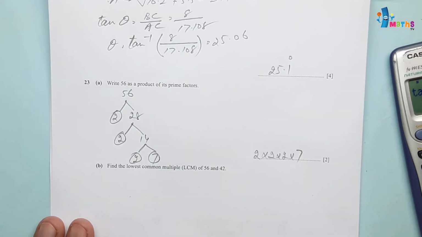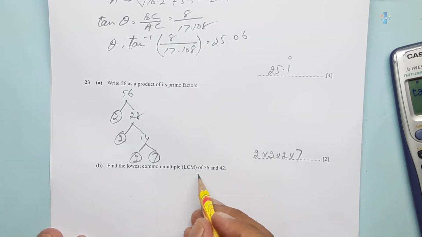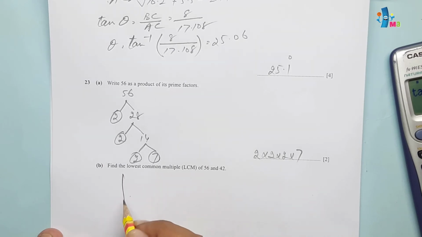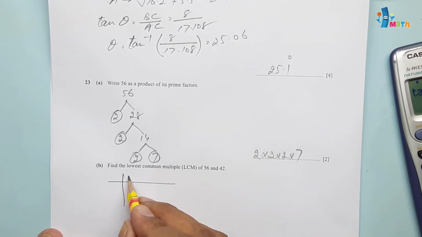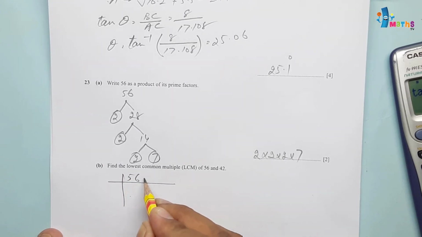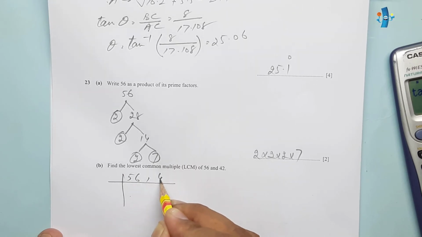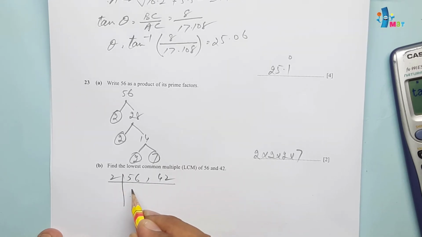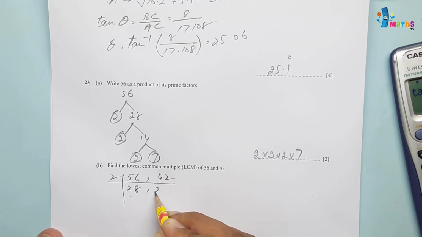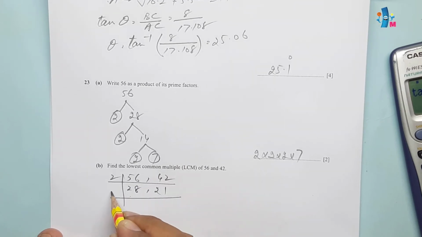Then find the least common multiple of 56 and 42, so we can use division. We write 56 and the other number 42, and divide by 2. This will be 28 and this will be 21. Again divide by 2, we get 14, and this one as it is.